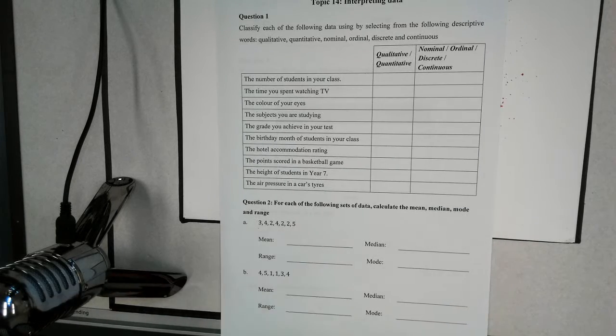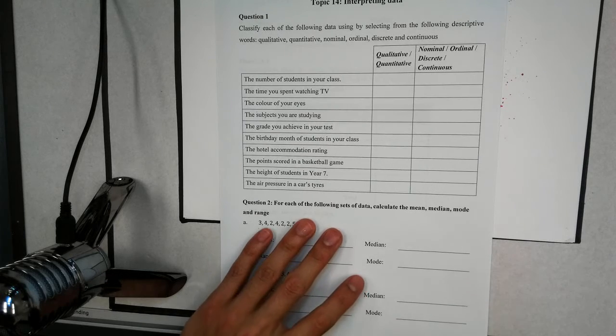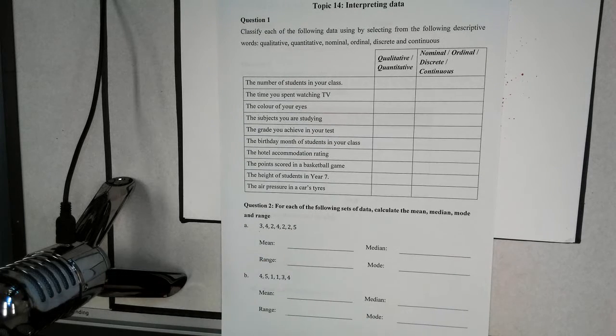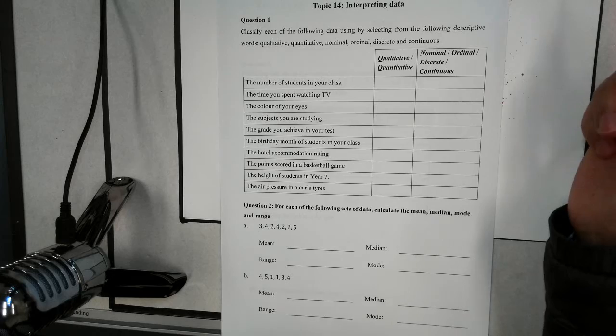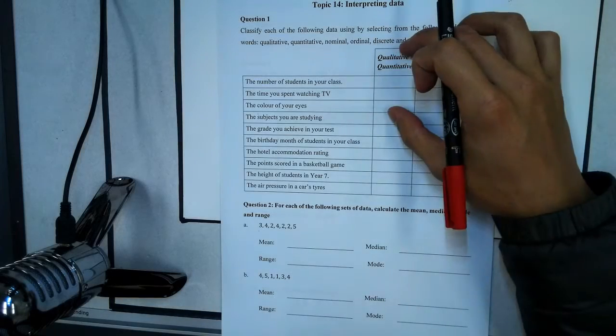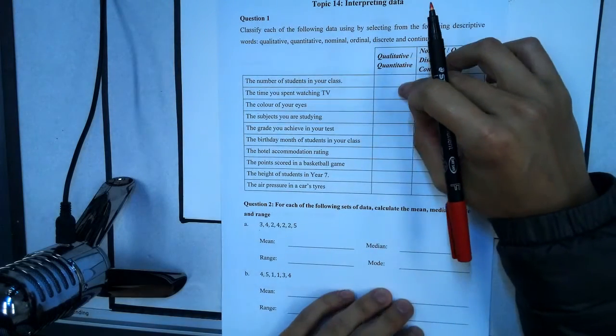Okay, now this is the interpreting data revision worksheet. Now let's see, the first question is categorizing the data. We have two different categories: qualitative and quantitative.